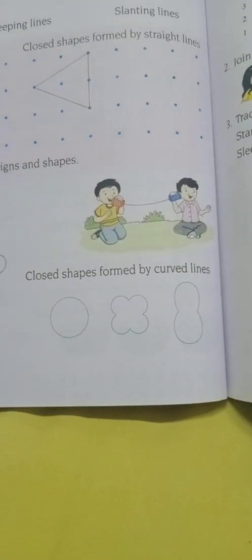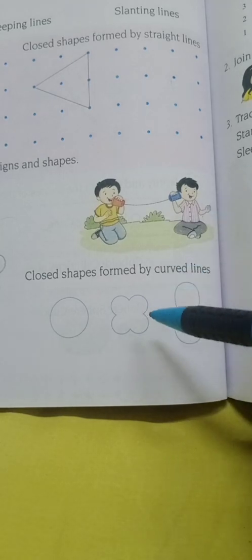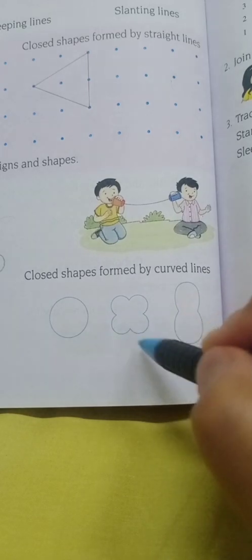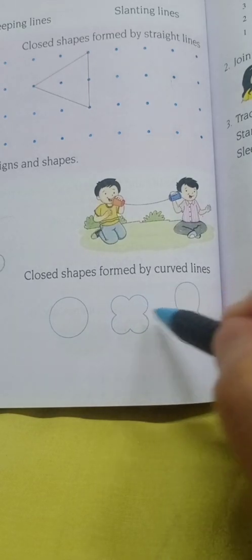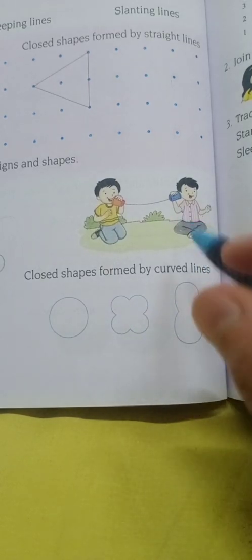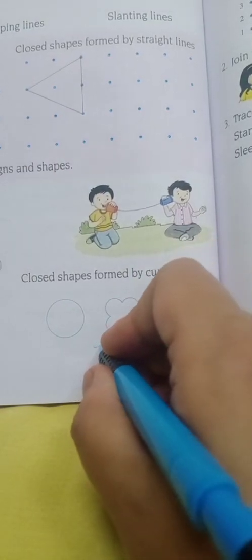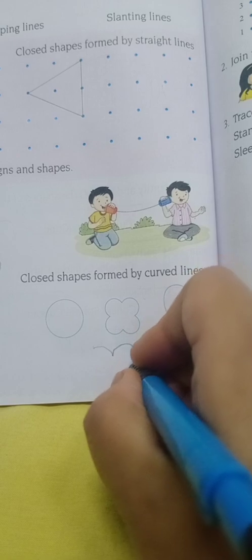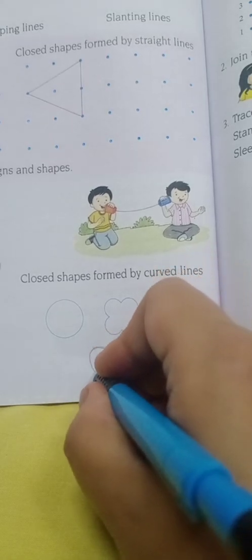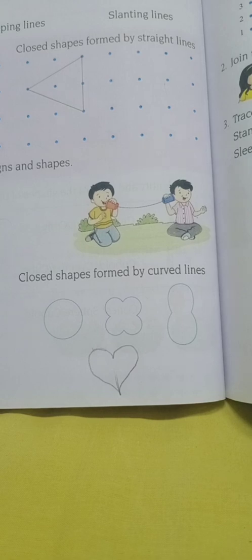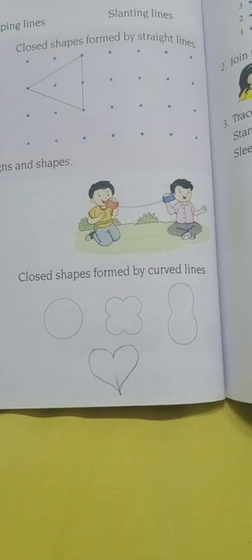Okay, and the second curved lines are closed shapes, meaning all these are closed curved lines. You cannot extend this, it is all closed. Another example of a shape formed by a closed line is a heart. Yes children, I'm sure you know how to draw hearts. So this brings us to the end of the exercise.